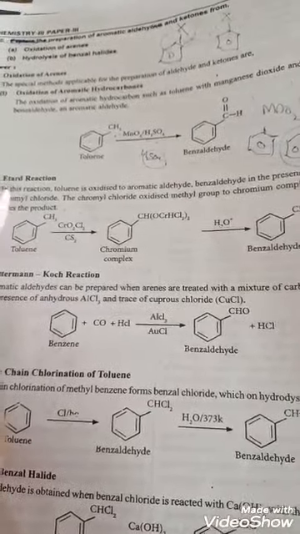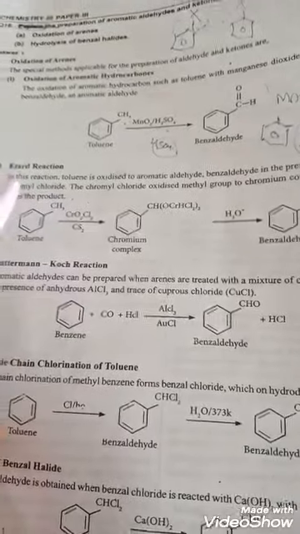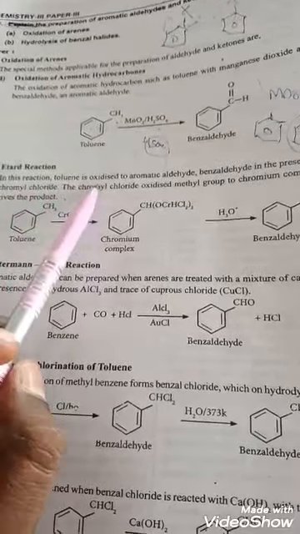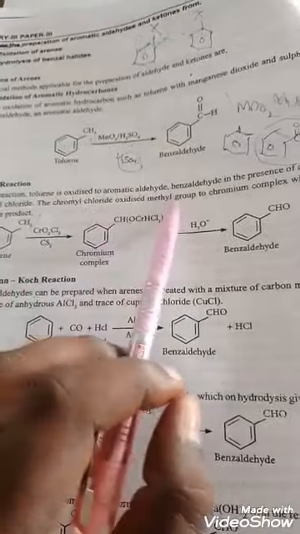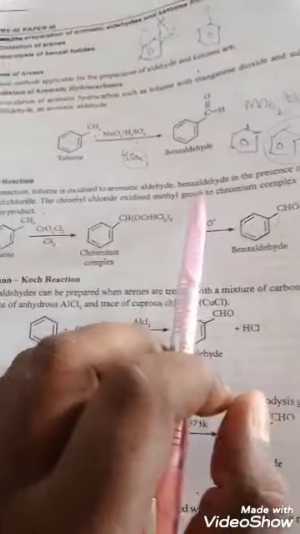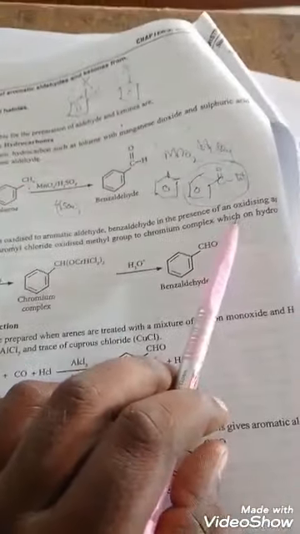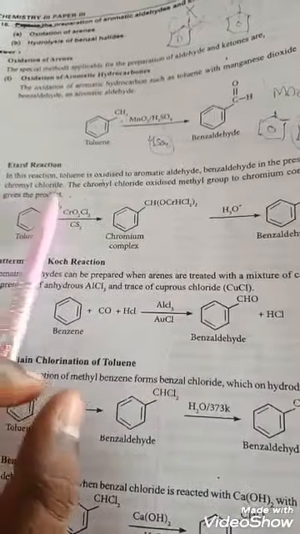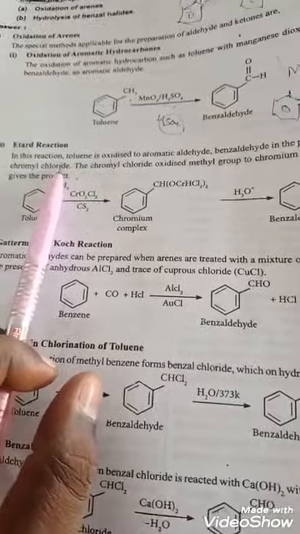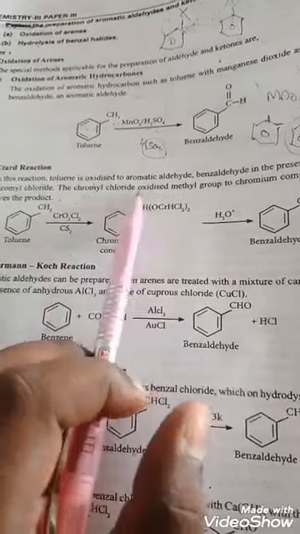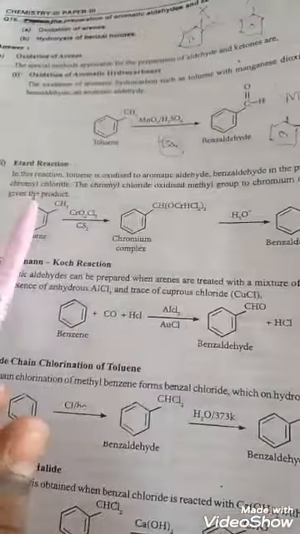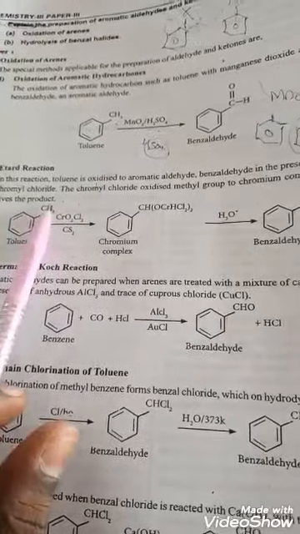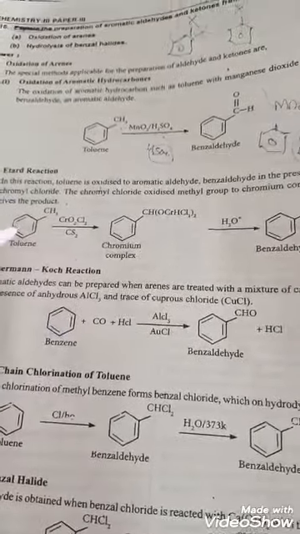Next, the third reaction. In this reaction, toluene is oxidized to aromatic aldehyde, benzaldehyde, in the presence of an oxidizing agent, chromyl chloride. The chromyl chloride oxidizes the methyl group to a chromium complex, which on hydrolysis gives the product. First, we take toluene.